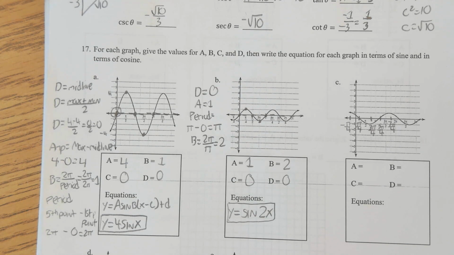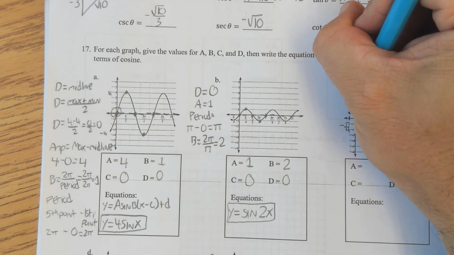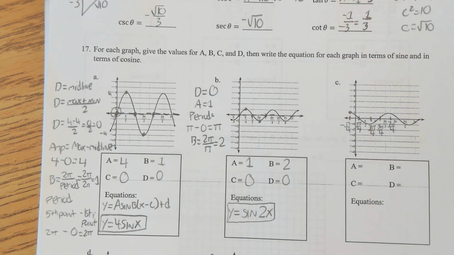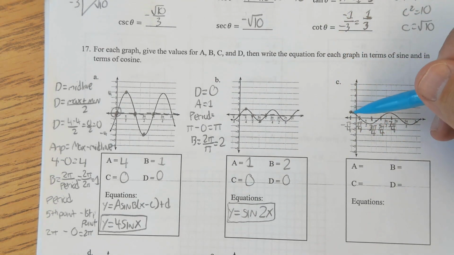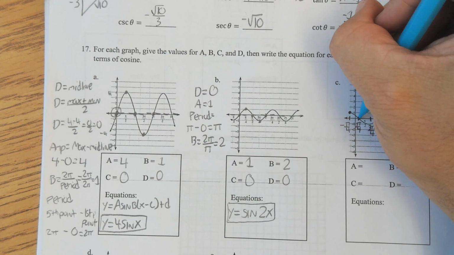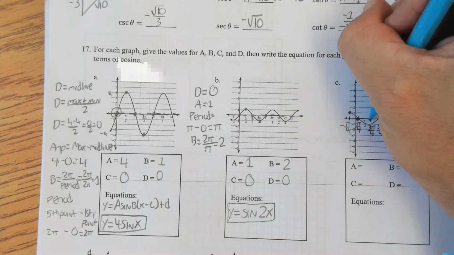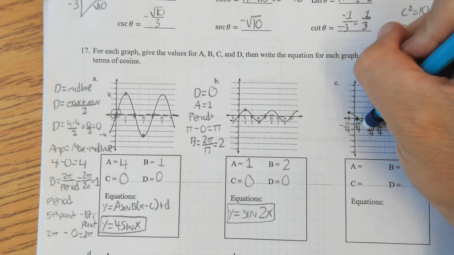Okay, so we're going to start up here. We either start at max or minimum for cosine, or at the midline. There's no chance to start at the midline here unless we want to start right here at pi over 4. But we're going to start at the max up here. And so we're going to go max, min, mid, max. Sorry, I don't know why I was drawing that there.